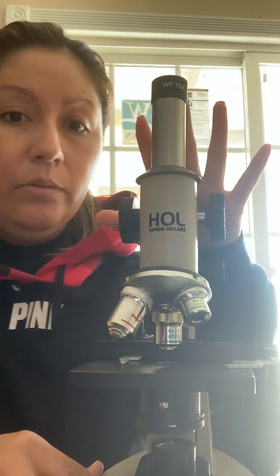14th, 2020. Today I'm going to be doing the video for microscopy for microbiology, and I'm going to be going over the different parts of the microscope. I am currently using the HOL V-Scope 1500. And so this only has one eyepiece. So I'm going to go through the whole process, or all of the parts.